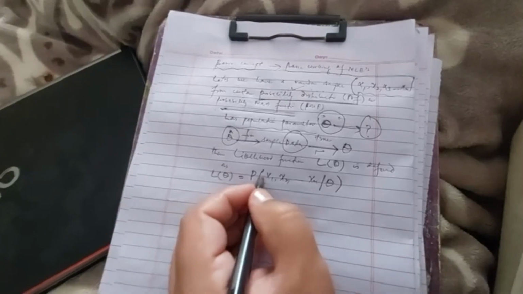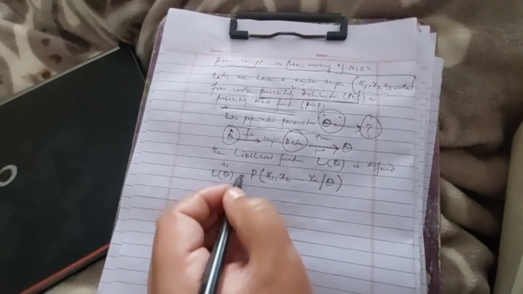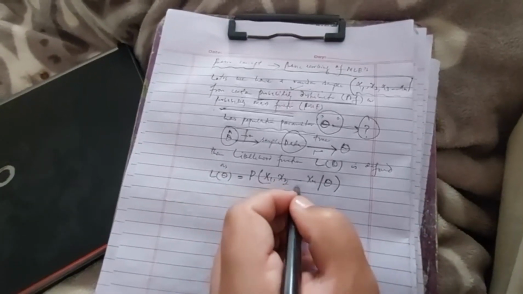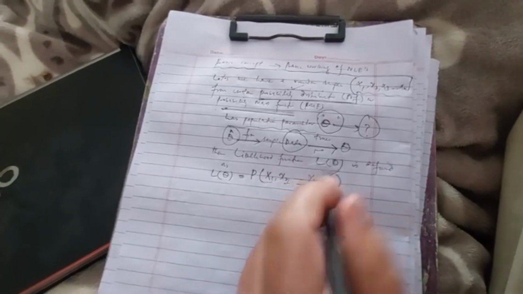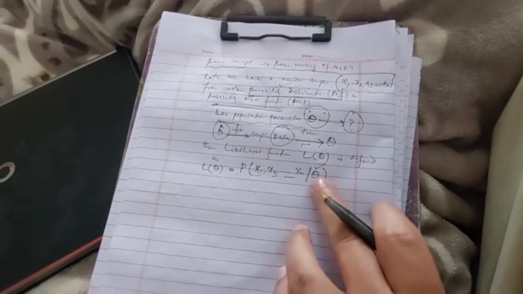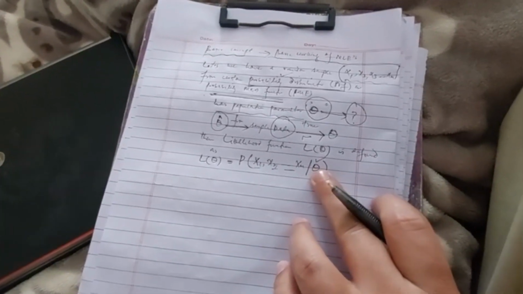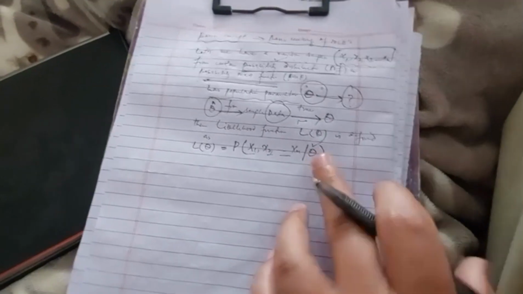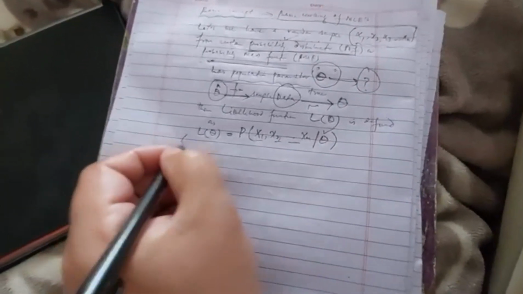It means that we have a certain probability that these sample points are taken from this population which has the population parameter theta.